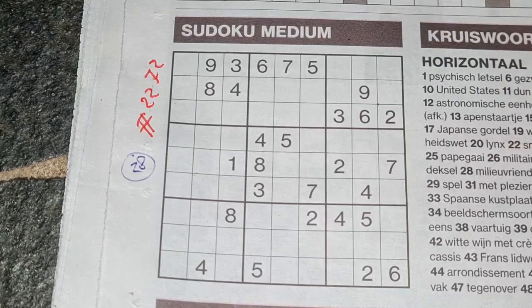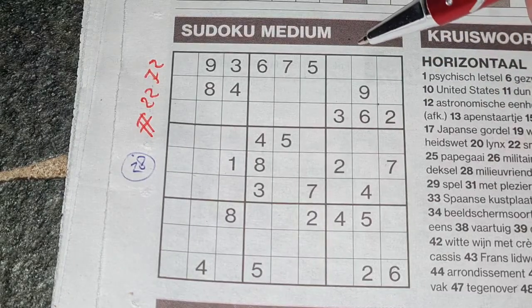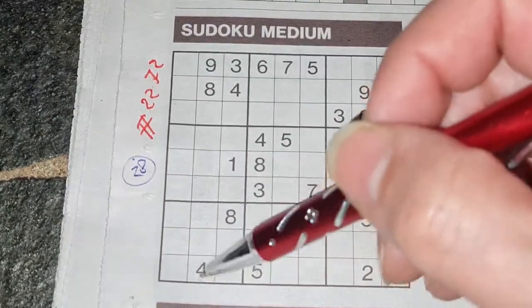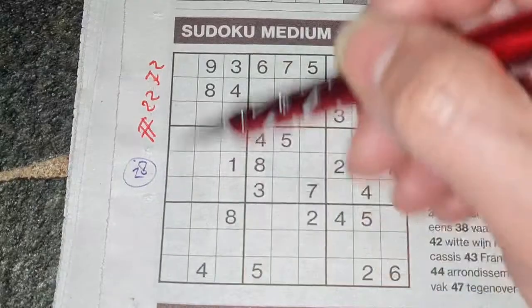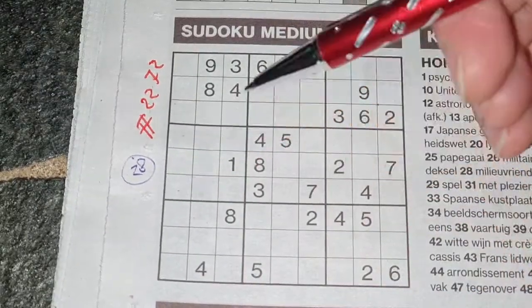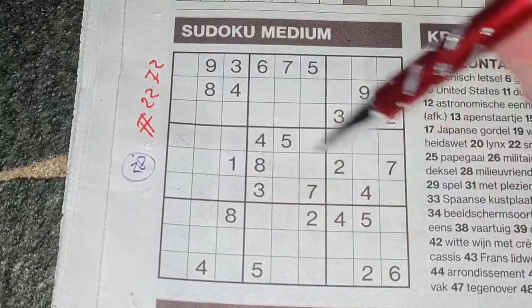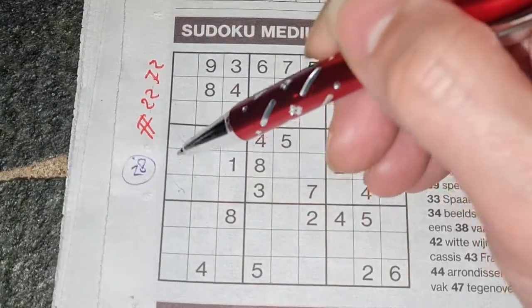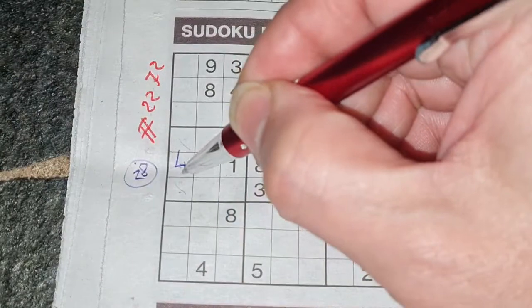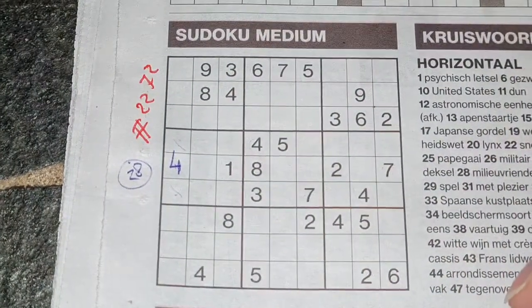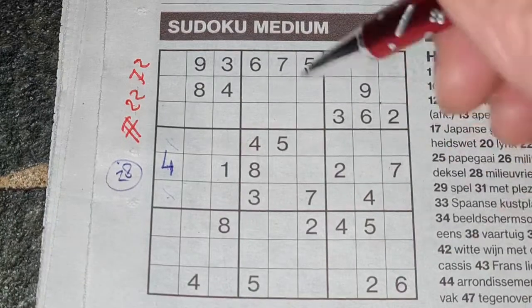Alright. Let me see. Which number can I pick? How about the 4 in this third column, 4 in the second column? So in the first column, the only 3 places for the 4 should be here, or there. We see there 4, no 4 there. Here 4, no 4 there. The only place for the 4 should be there.